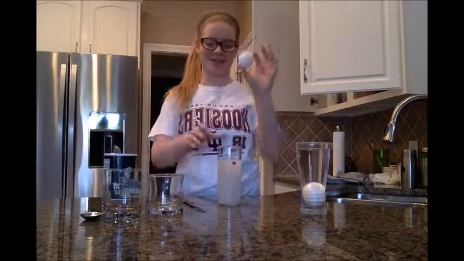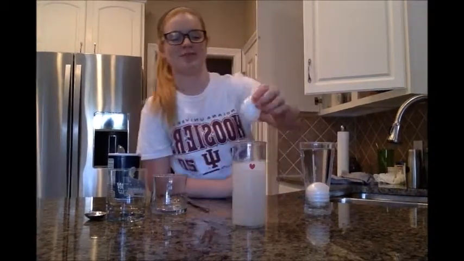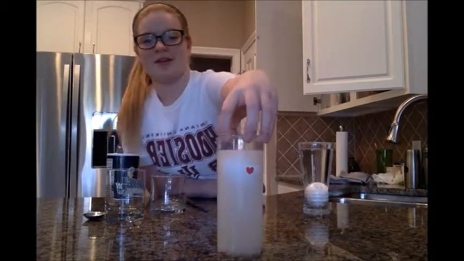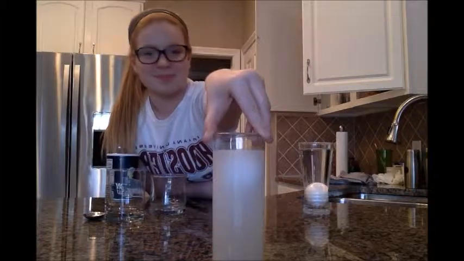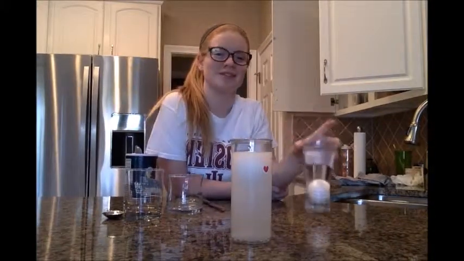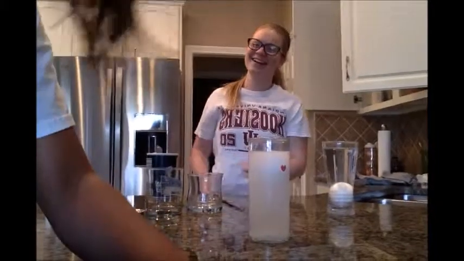Then we add this egg into the salt water. And as you can see, it floats at the top. If you can barely see that here. There, you can see it now. At the top. This is because this water has salt in it, and this water does not. Density! Okay, that's the end of it.